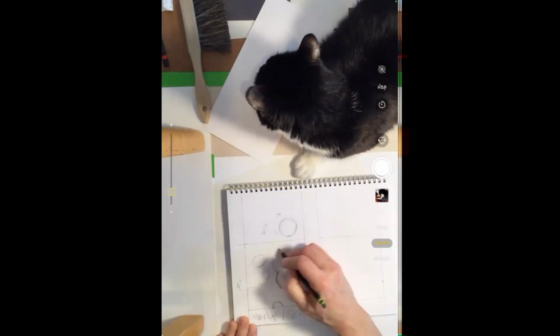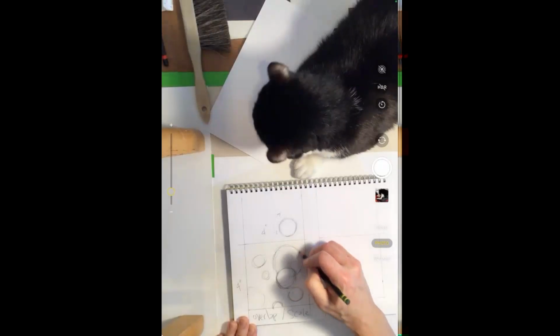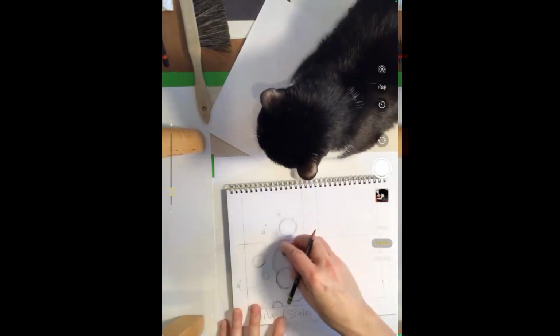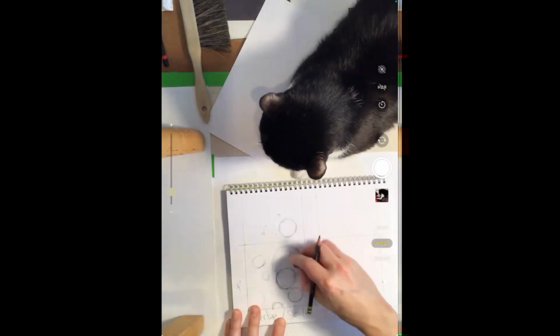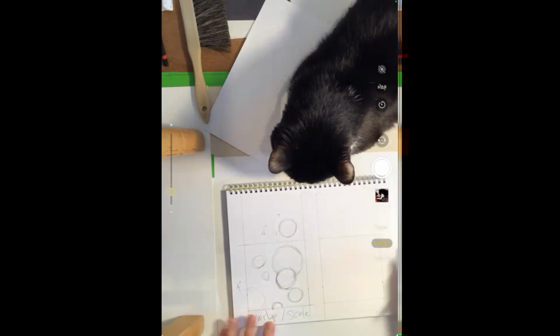So, does what I'm drawing here make sense in terms of depth?